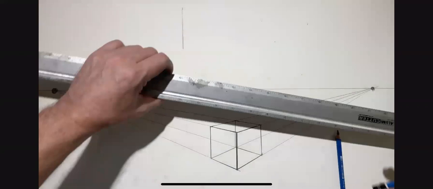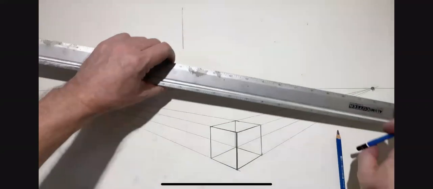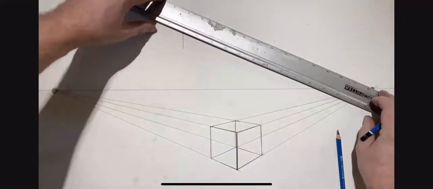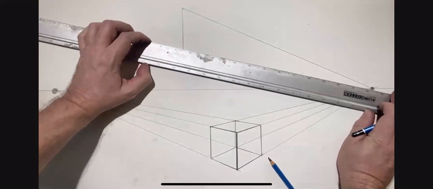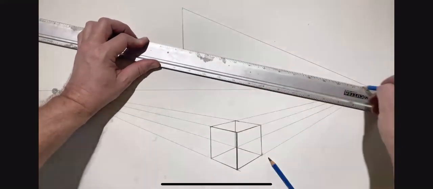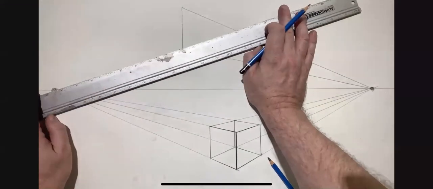So the top and the bottom of that line are attached to the right vanishing point, and I'm using the 2H pencil, and the left vanishing point.